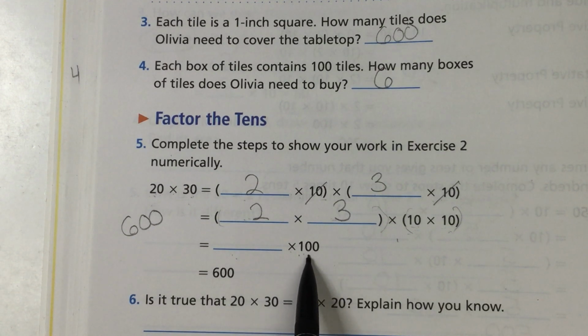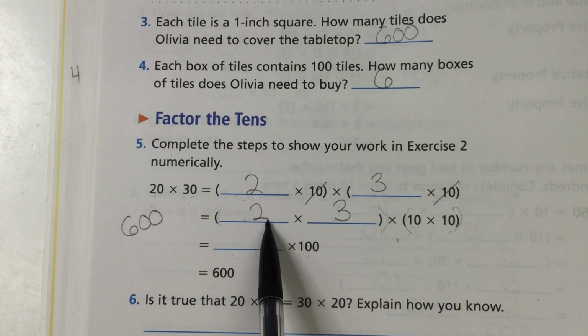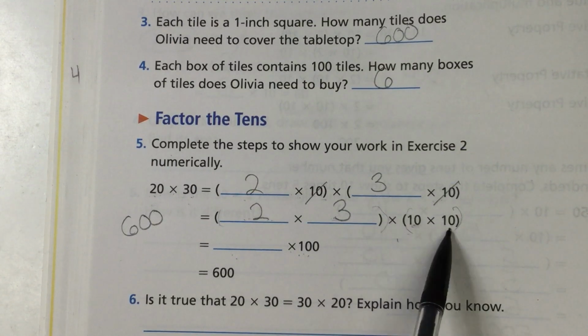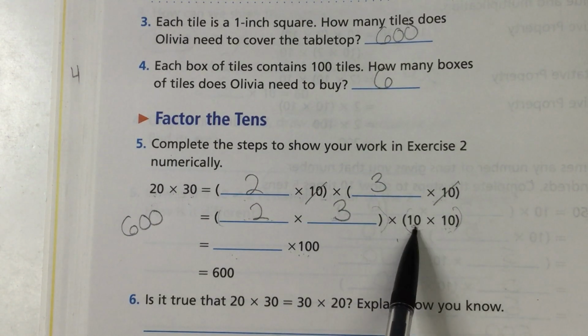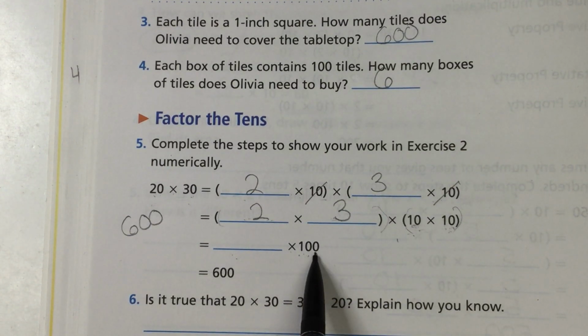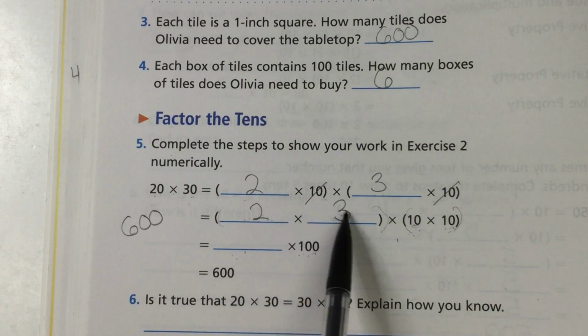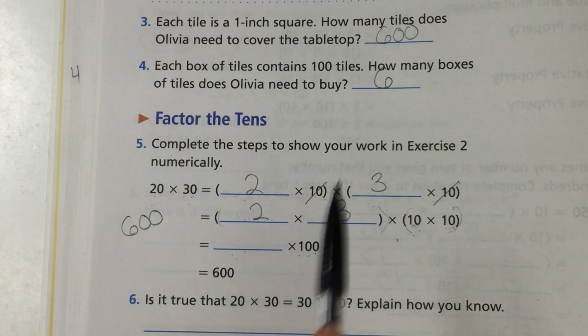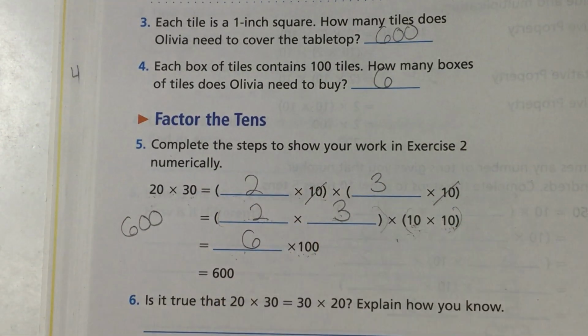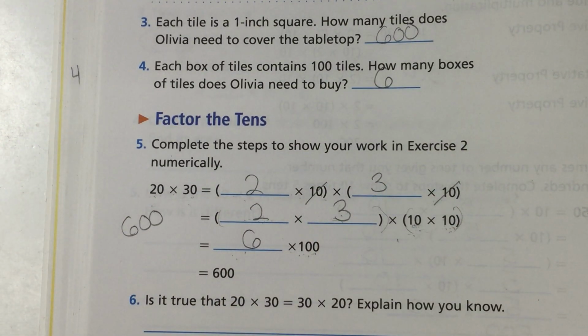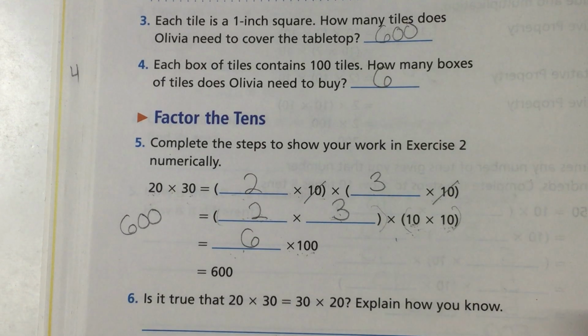So where do you think this 100 came from? Do you think it came from these buddies or these buddies? It came from over here. 10 times 10 equals 100. And then what would go here? The answer to these buddies, 2 times 3 equals 6. And then 6 times 100 equals 600.